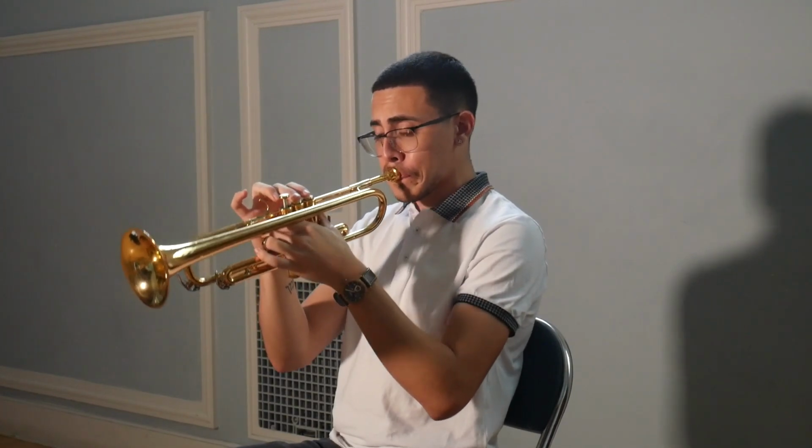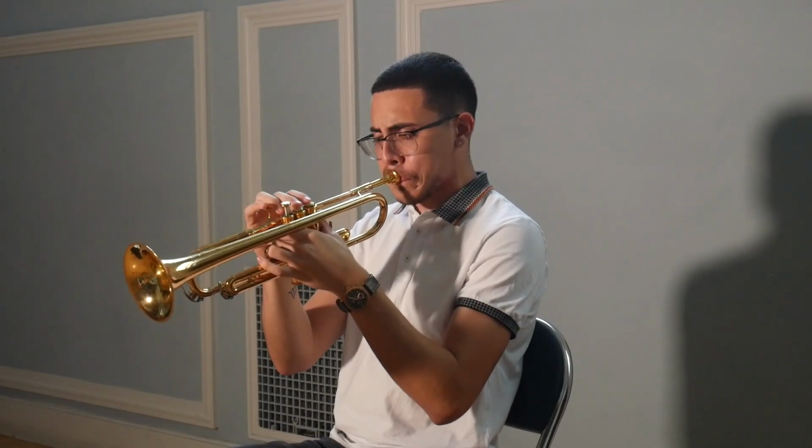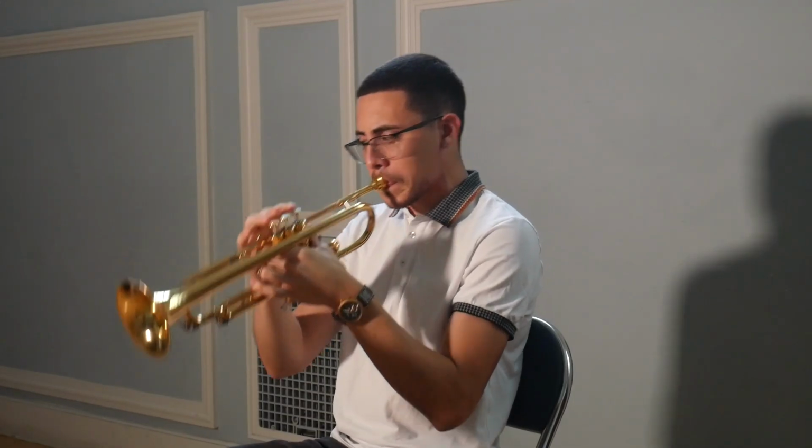And then in the Latin American tradition, so you see, in that time, I didn't wait until the one to bring it back down to the root. I anticipated it by landing on the four. And that coincides with the clave. So the melody and the rhythmic base to this whole thing are one on one.